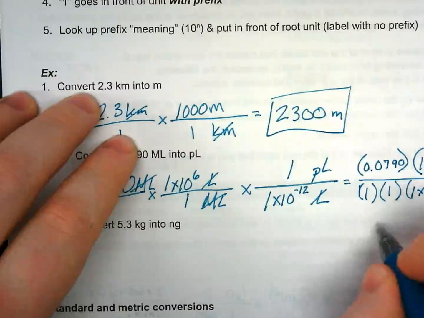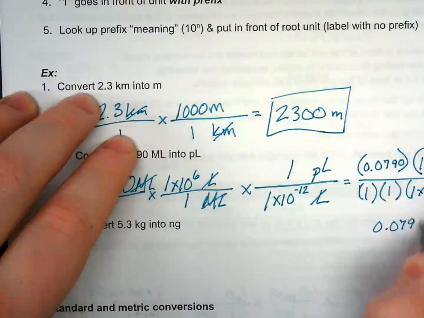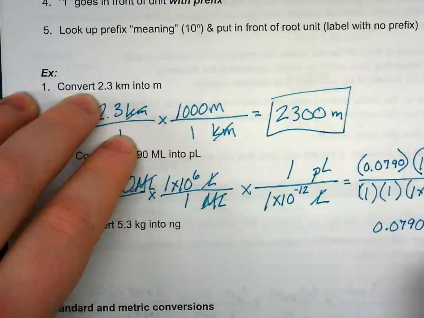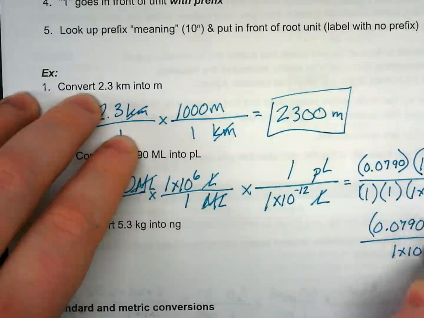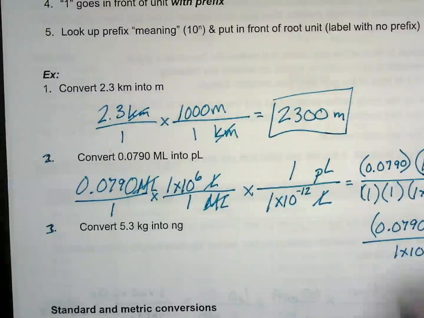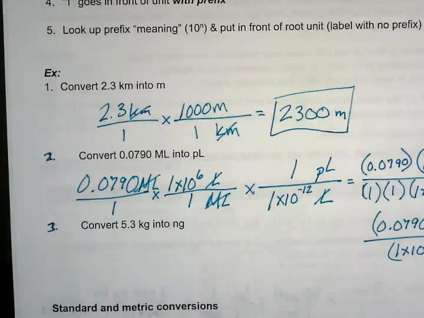So then it would be 0.0790 times 10 to the 6th power over 1 times 10 to the negative 12th power. Now remember, what do we do when we are dividing exponents? It's as if we're subtracting them.